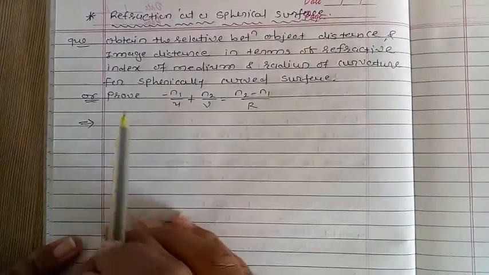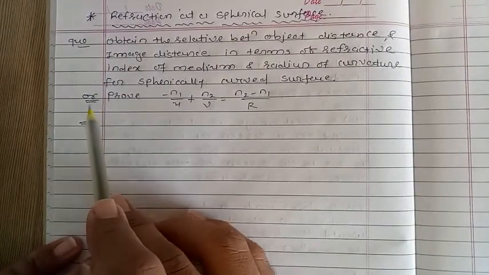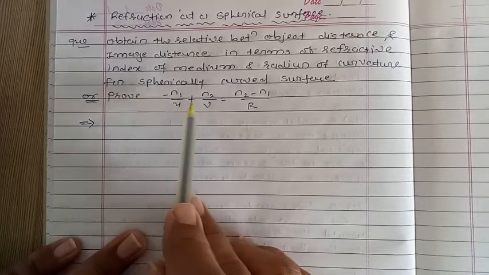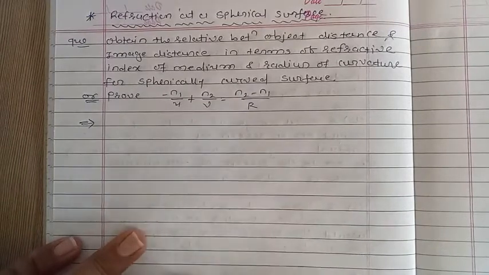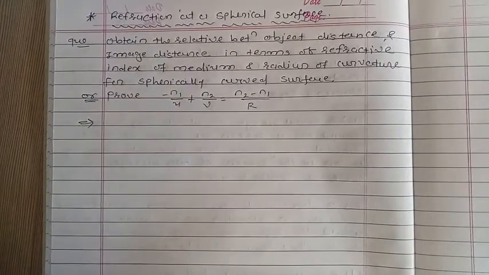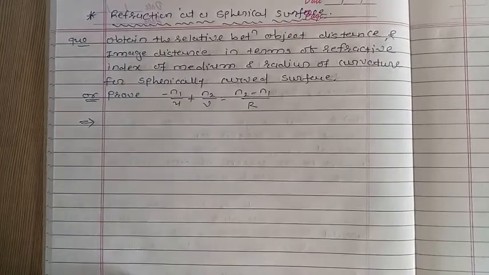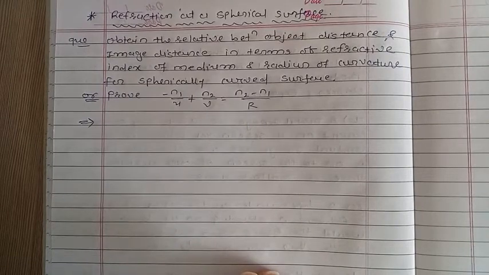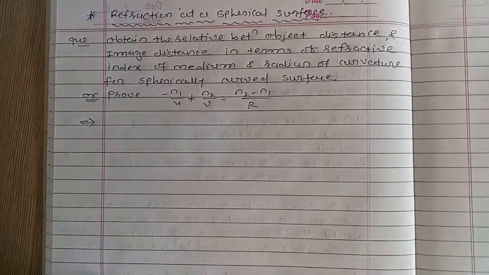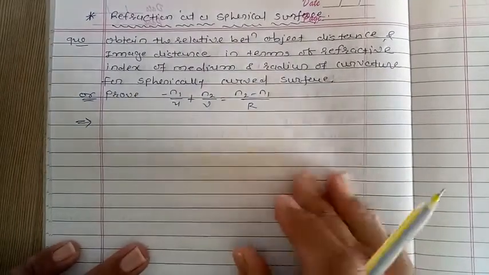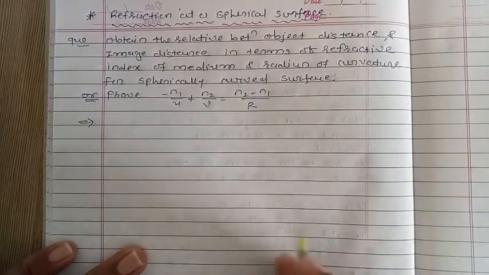Or the question is also asked like this: prove minus n1 by u plus n2 by v is equal to n2 minus n1 upon r. Right, friends, this question will be asked for 2 or 3 marks. Now we have to prove the relation between object distance and image distance in terms of the refractive index, but we have to prove this relation for a spherical surface.